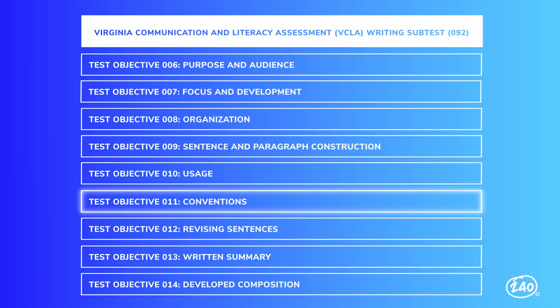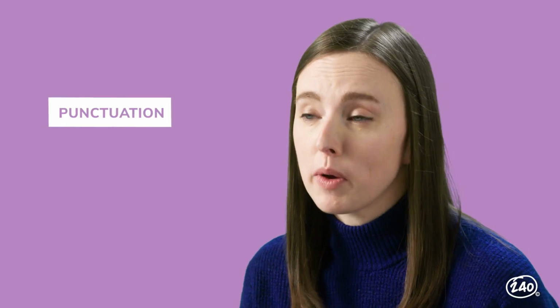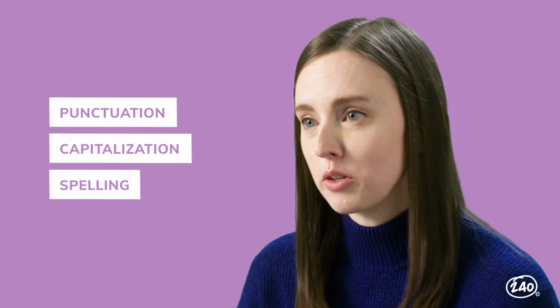I think we should make our way to our next test objective. Do you agree? For test objective 11, you'll need to apply knowledge of mechanical conventions in standard English. This covers your punctuation, capitalization, and spelling rules.